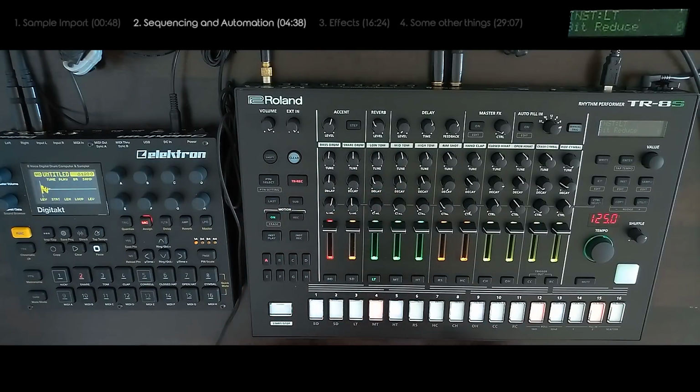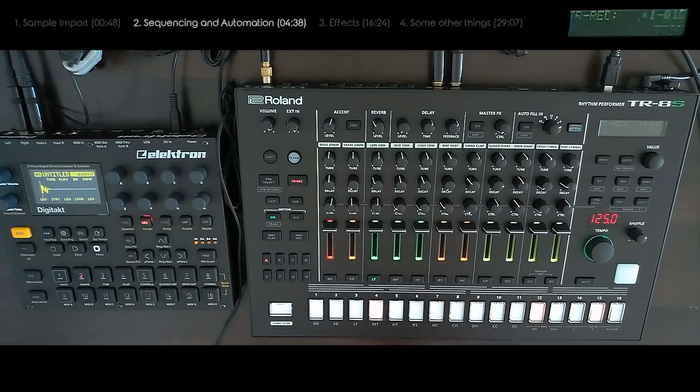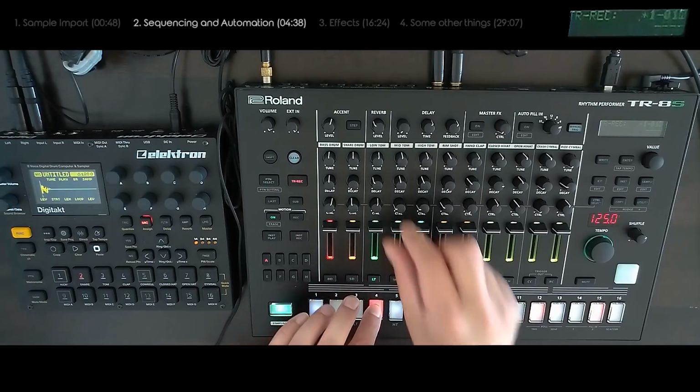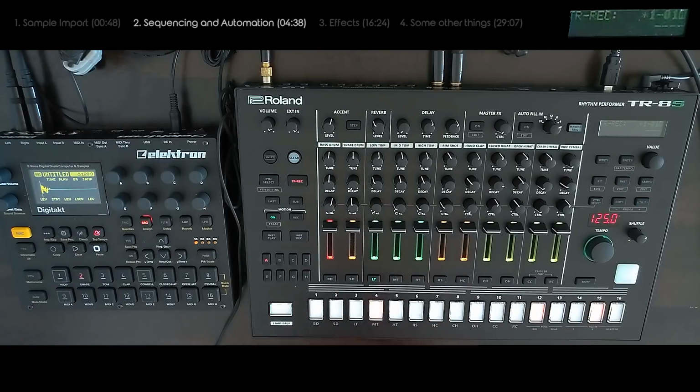But the same thing, like before, applies here as well. So let's say I want to have no bit reduction here and no bit reduction here, but I want to have bit reduction here. Let's see what happens. It's the same principle like before. You will hear it. See this? So I have to turn it down on these again, and now it's working.